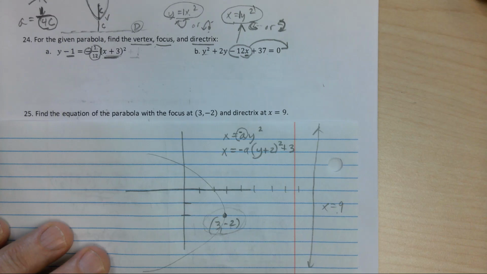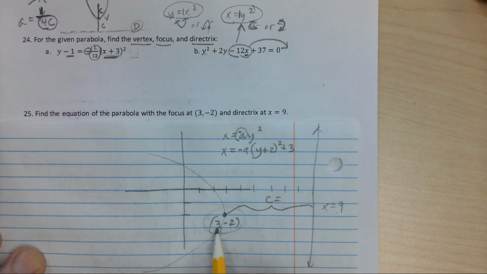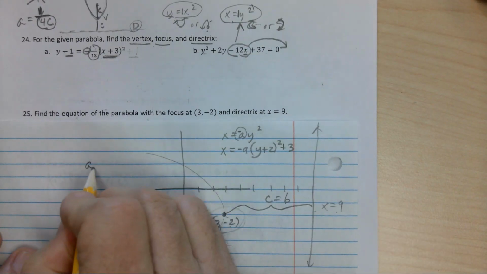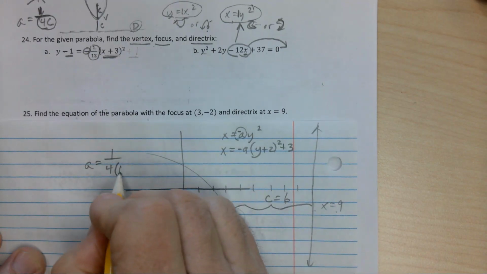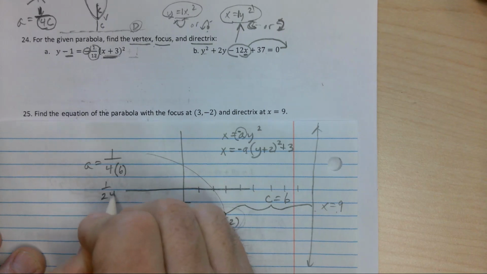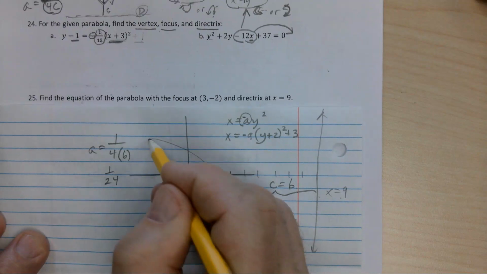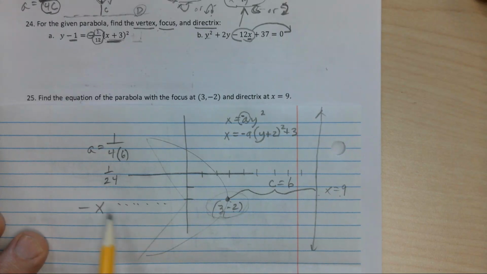So the final thing we need to do is find a. Well, here's the clue. That right there is c. The distance from 3 to 9 is 6. So this time, we're going to use this formula and just put 6 in. So that's 1 over 24. Now notice, if you didn't recognize that this Pac-Man is gobbling up points to the negative x direction, you wouldn't have.